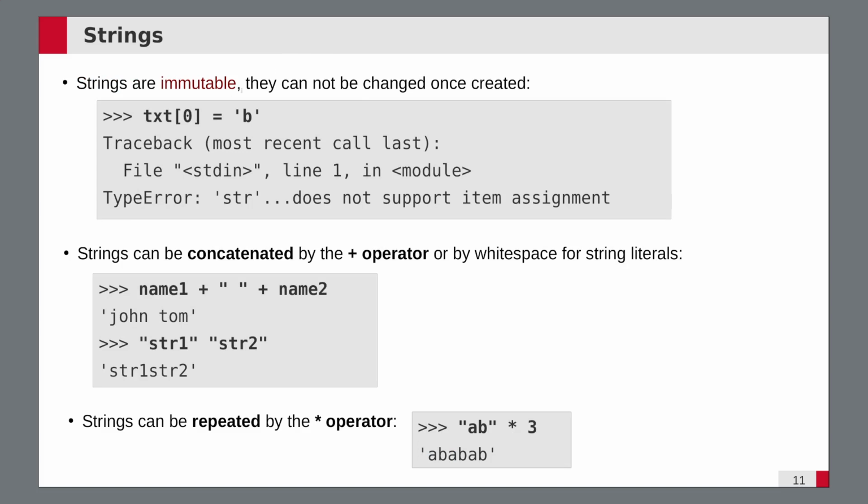As I mentioned before, there are immutable data types in Python, and also the strings. The string data type is an immutable data type. So I can access the 0th character of the string, but I cannot change it. So I cannot say, okay, set the 0th character of the string to a value b, right? And then Python will say the type error that string does not support item assignment. So strings are immutable. You cannot change the content of a string. You can always create a new string by combining strings together, but you cannot change their content.